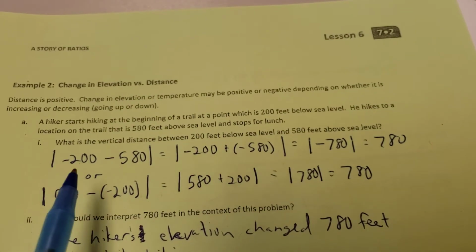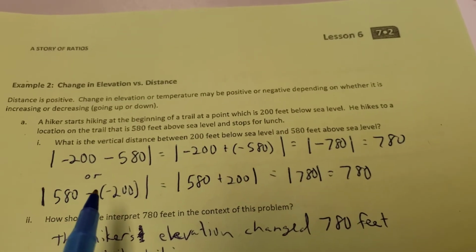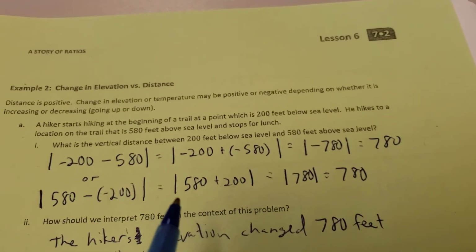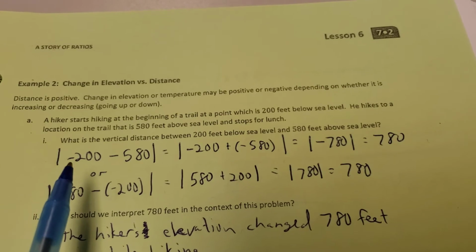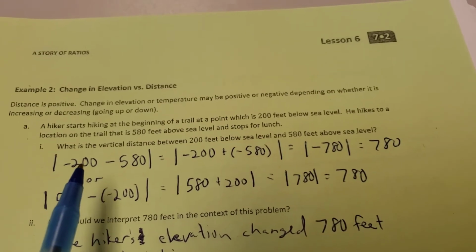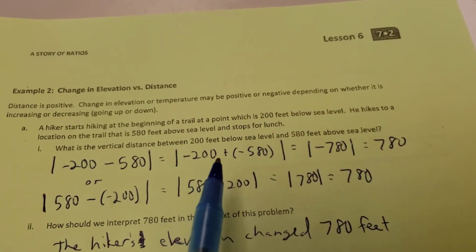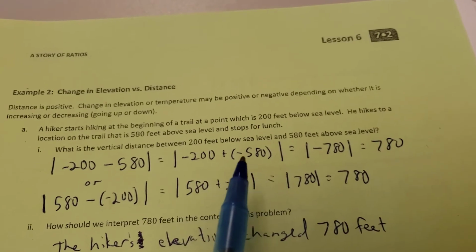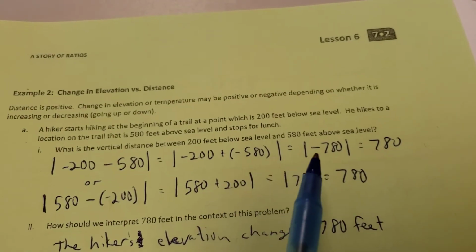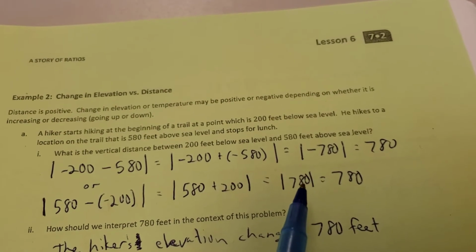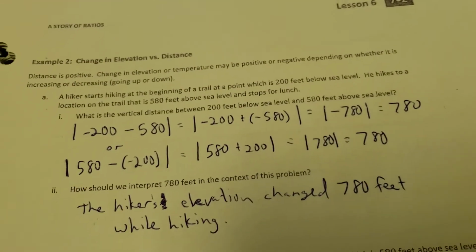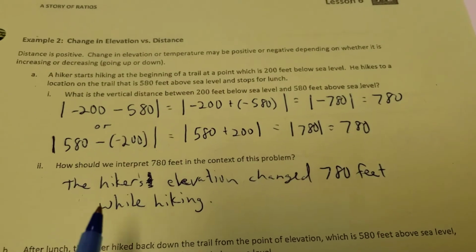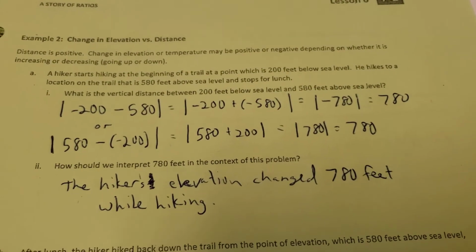Now, it doesn't really matter. I did it both ways, whether you want to start at the bottom or start at the top. I put the absolute value brackets around it. So this is going to be a distance, so I know it's going to be a positive answer. Again, either example you want to follow here, I turn it into adding the opposite. And by the time I either add the two negatives together or add the positives together, you either get -780 or a positive 780, but the absolute value brackets force it to be positive, so it's a distance of 780 feet. So that hiker's elevation changed 780 feet while hiking.